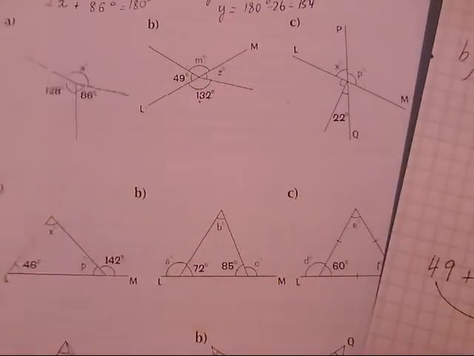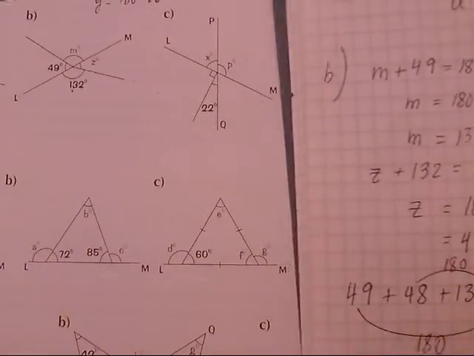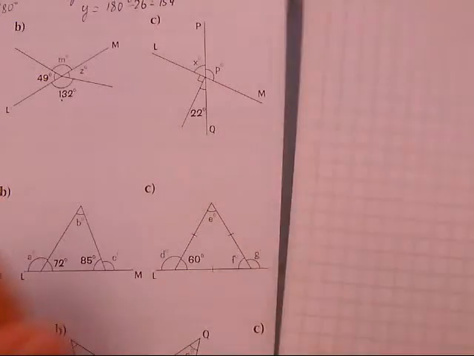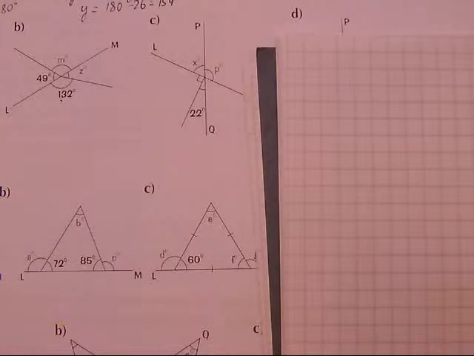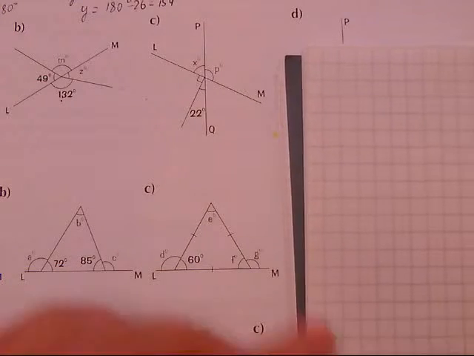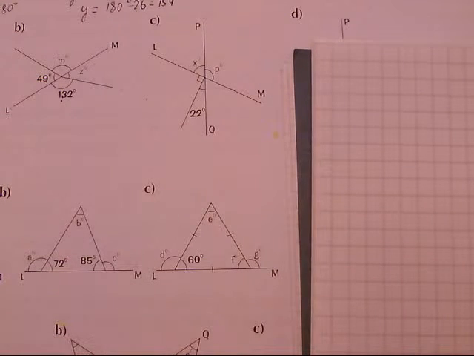Okay, alright, let's do question C. Here we have the diagram.